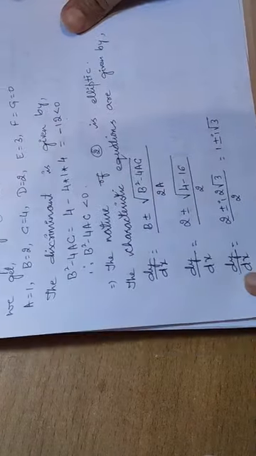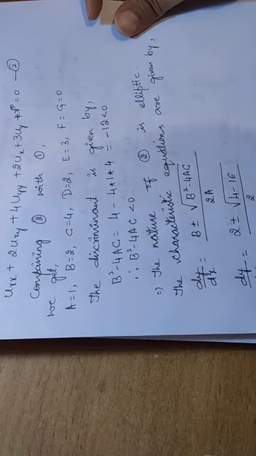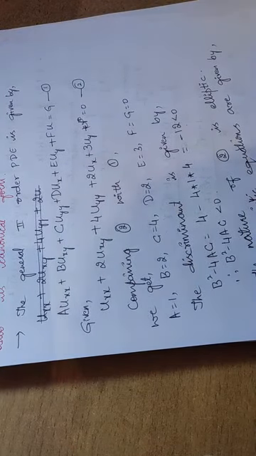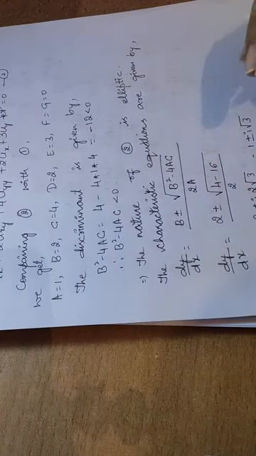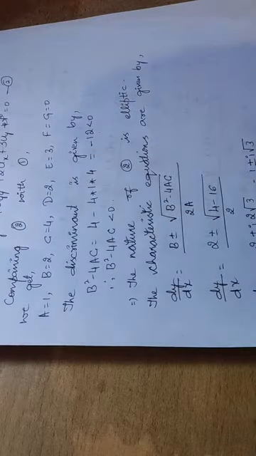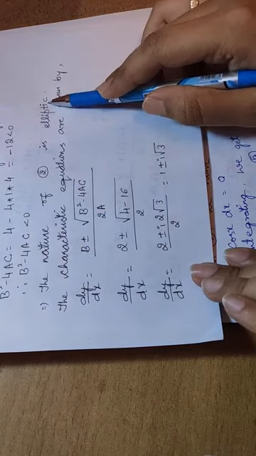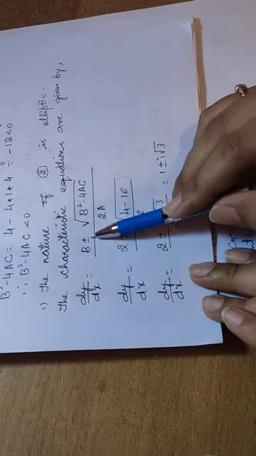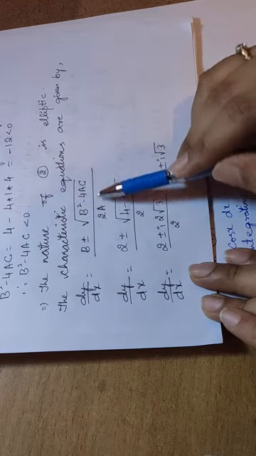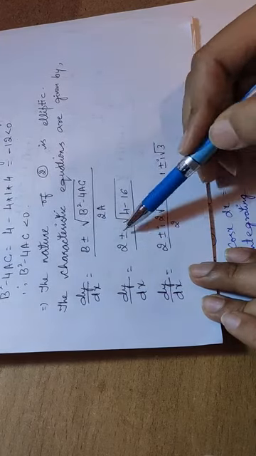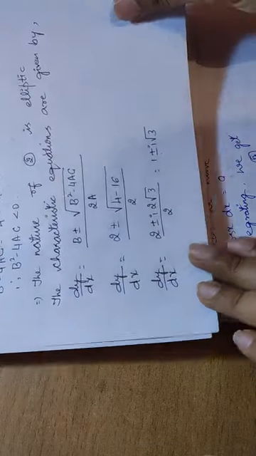Till here, we can solve this problem in two ways, but in both ways the method follows the same. The next part will be different. This is the characteristic equation for elliptic, that is dy by dx is equal to b plus or minus square root of b square minus 4ac by 2a. So dy by dx, b is 2, plus or minus square root of 4 minus 16 by 2. If I simplify this, I will get 1 plus or minus i root 3.